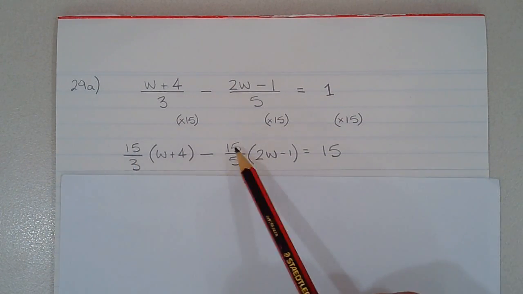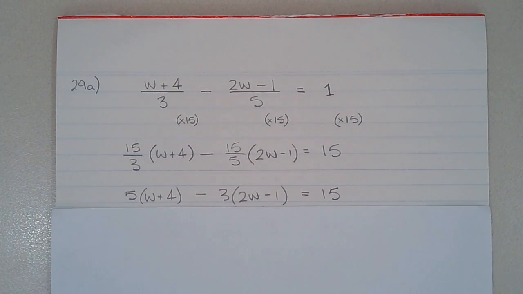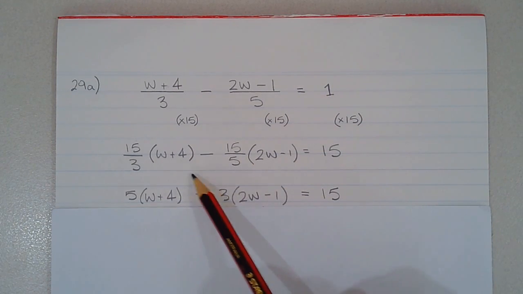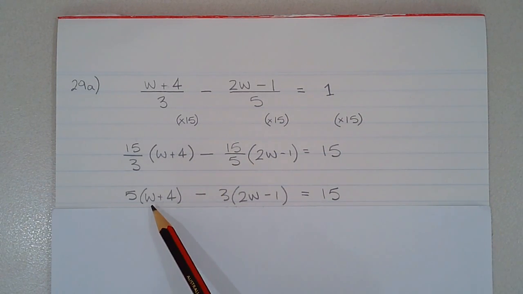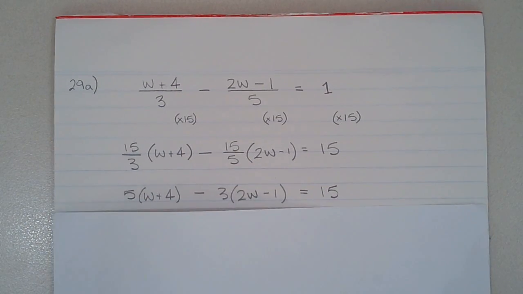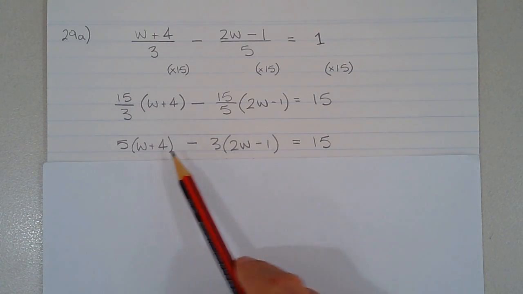Now we can simplify the fractions. So 15 over 3 is 5 and 15 over 5 is 3. So the equation becomes 5 outside of W plus 4, minus 3 outside of 2W minus 1, equals 15. So we've eliminated the fractional component of this equation. Next we need to expand the brackets.